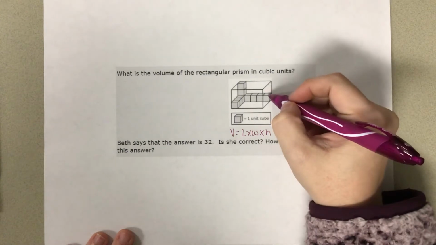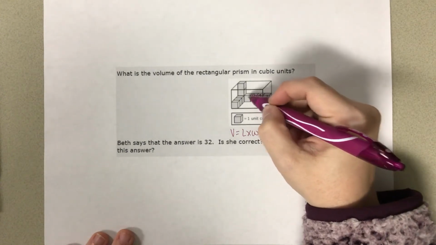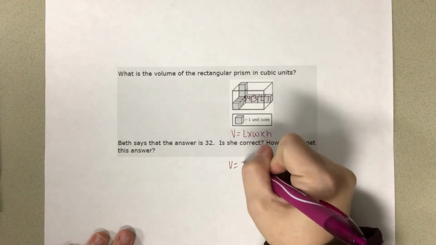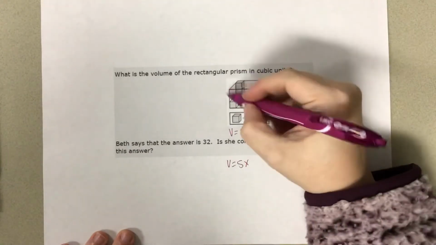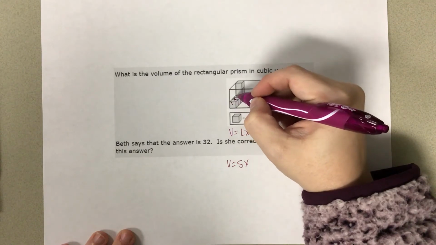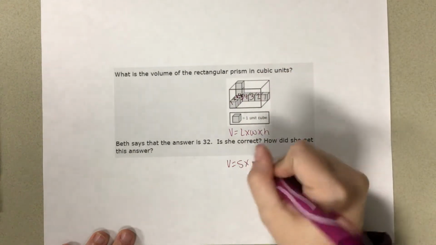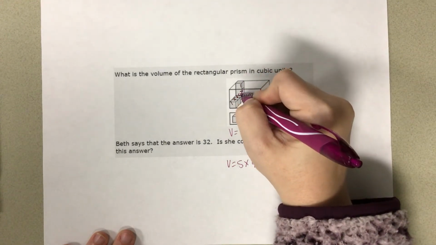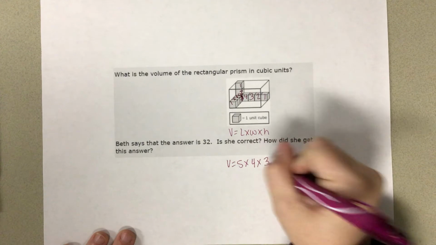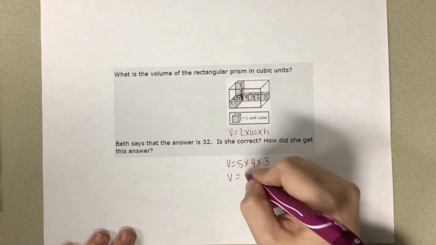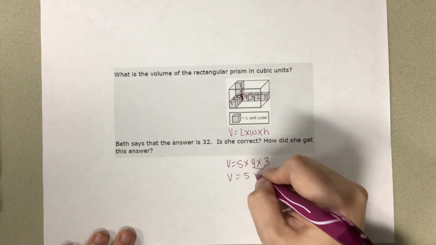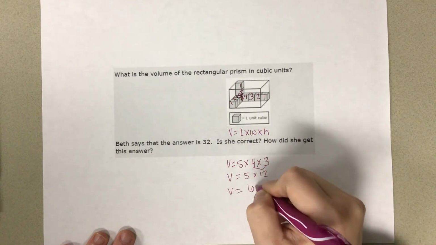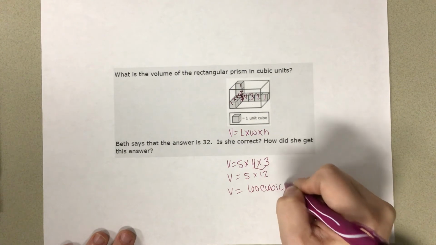So if I'm counting my length, I'm counting 1, 2, 3, 4, and then there's a little hidden box back there of 5. Width, that's going to be this side. That's going to be 1, 2, 3, and then that hidden box again is going to make 4. And then our height, we're going to have 1, 2, and then that hidden box is going to be 3. So now we have 5 times 12, and then we have volume equals 60 cubic units.